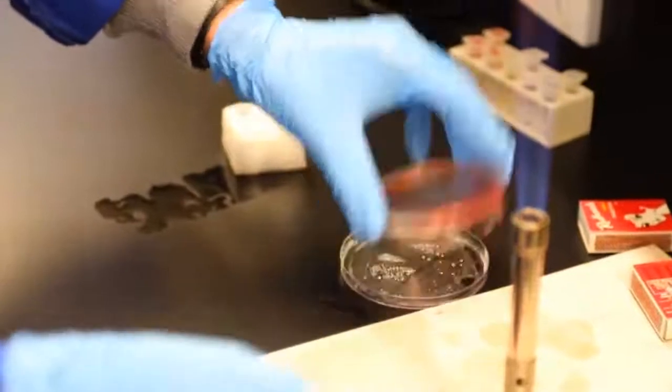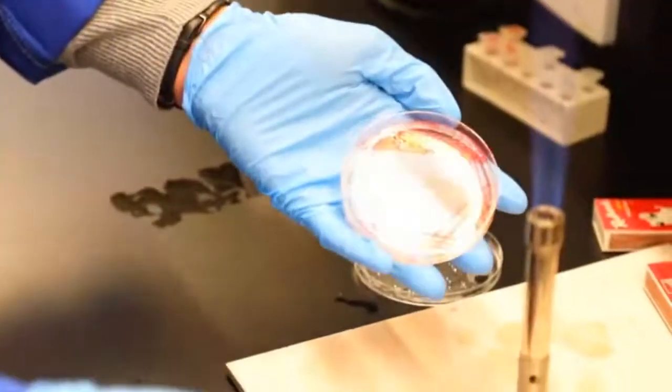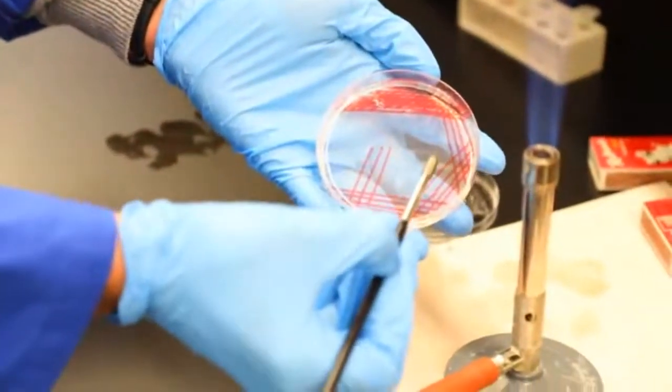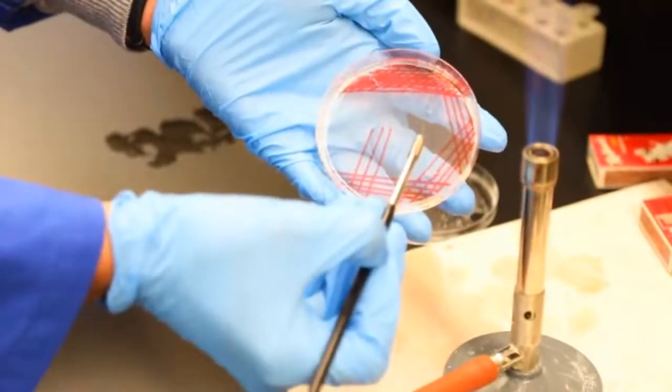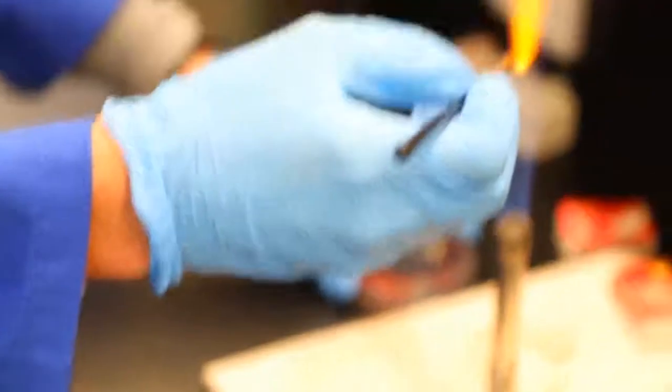Okay, so now that we've got our primary, what's the word, primary streak, we're going to dip into this. So we've heated and disinfected our loop. Just going to follow these lines, these parallel lines here, dip into the primary, and now we have 3 different streaks. So this process, if anyone managed to come up with the answer, was dilution.